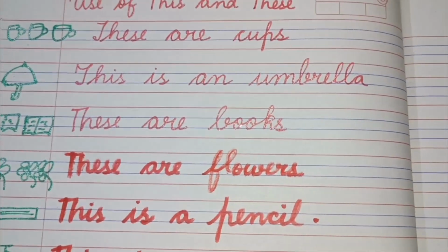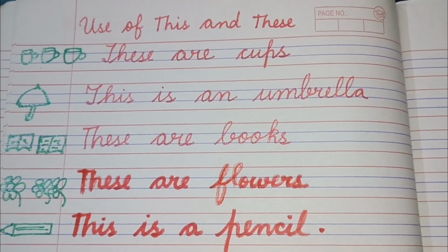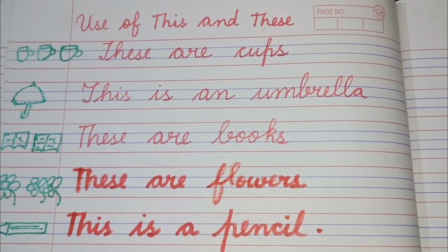So this is all about today's class, children. In today's class we learned the use of this and these.